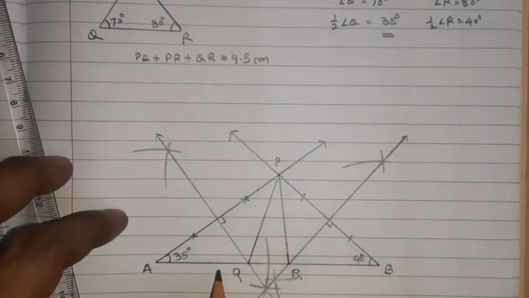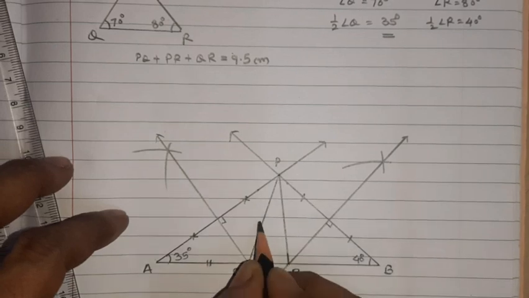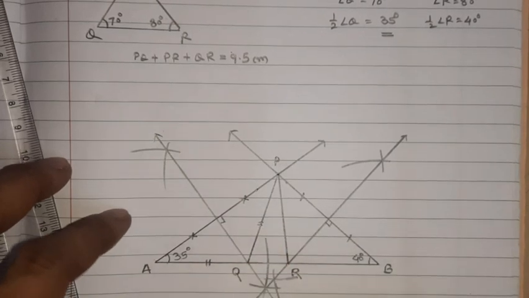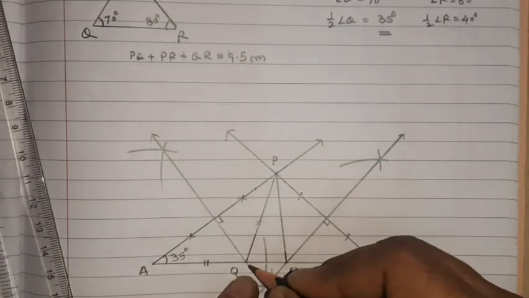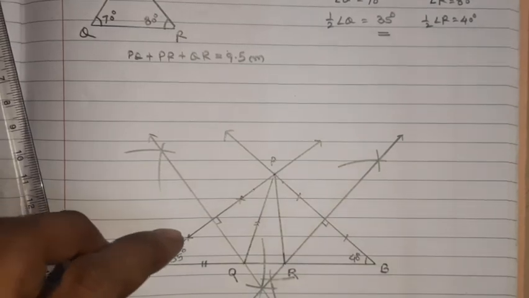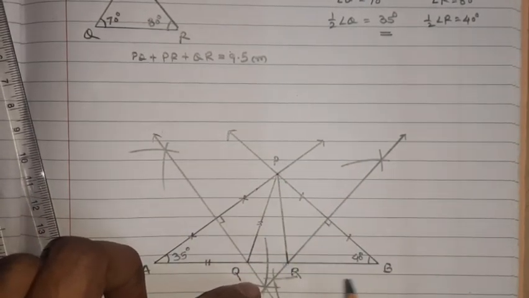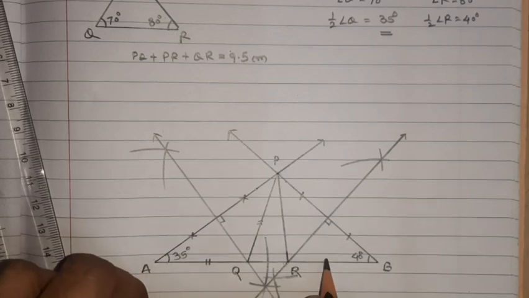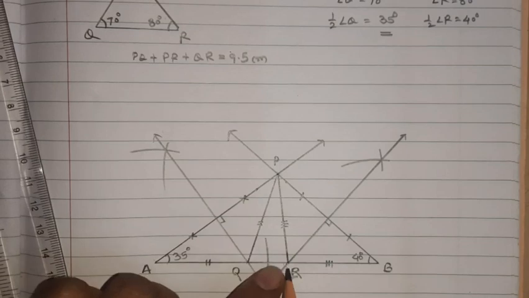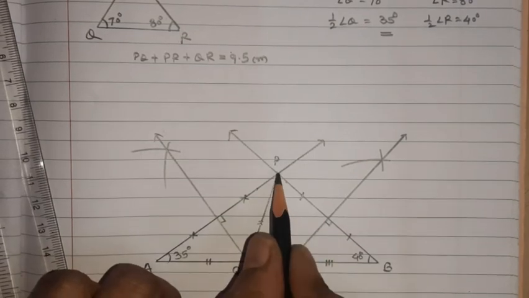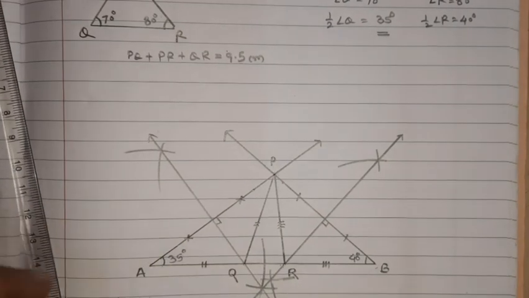See dear student, this AQ is equal to PQ because a point on the perpendicular bisector is equidistant from the endpoints. And here PQ is equal to PR is equal to RB. See dear student, we made these three lines, because this point R is equidistant from P and B, therefore BR and PR are equal.